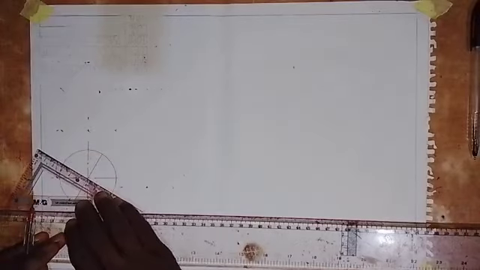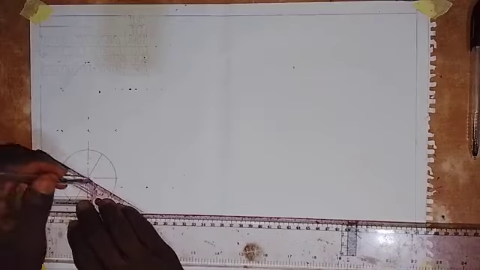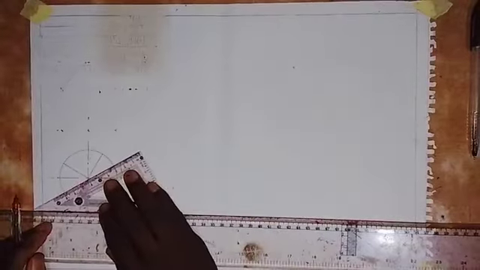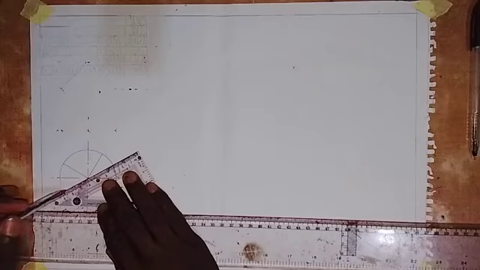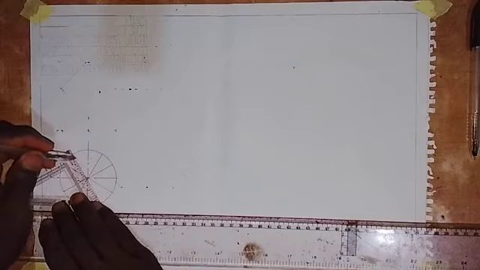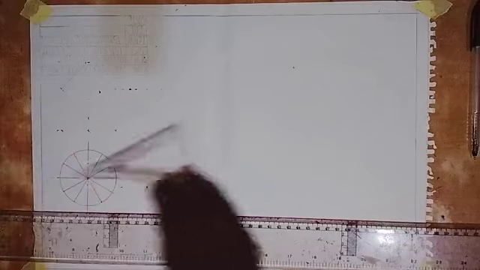Sliding the set square to this side, we draw a line from here to here. Then we turn the set square this way and draw a line from here to here, and then we also come to this side and draw a line from here to here. All right, so we have the circle divided into 12 equal parts.